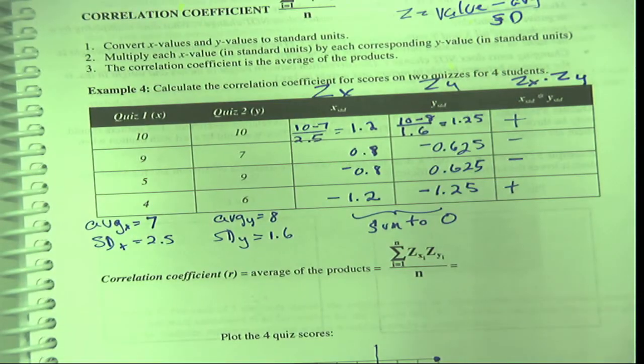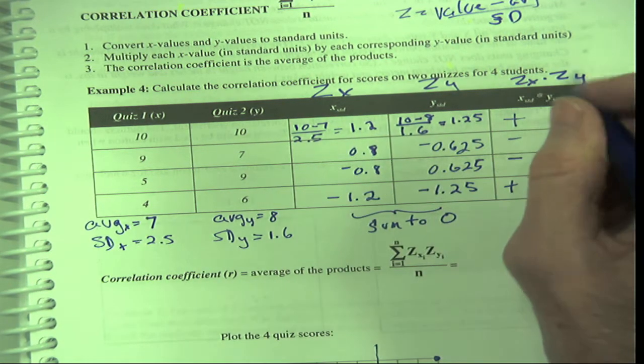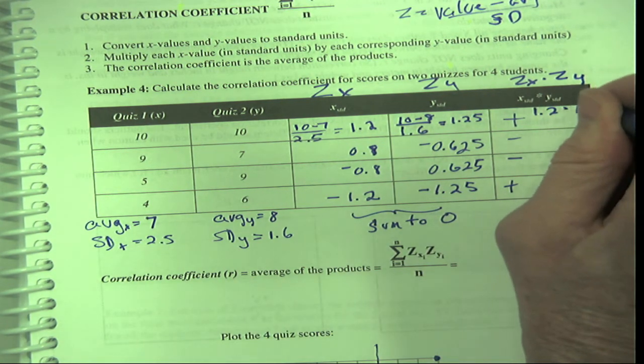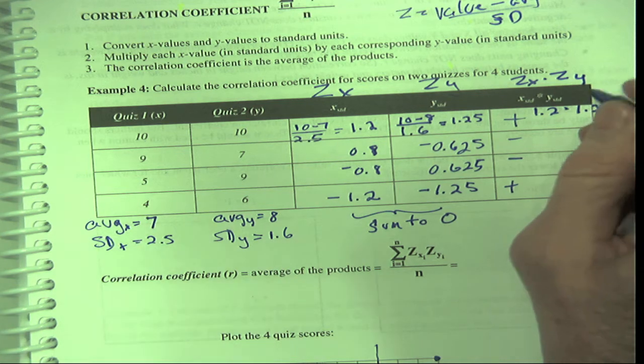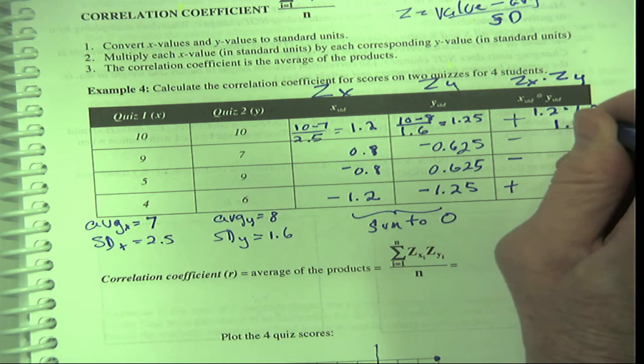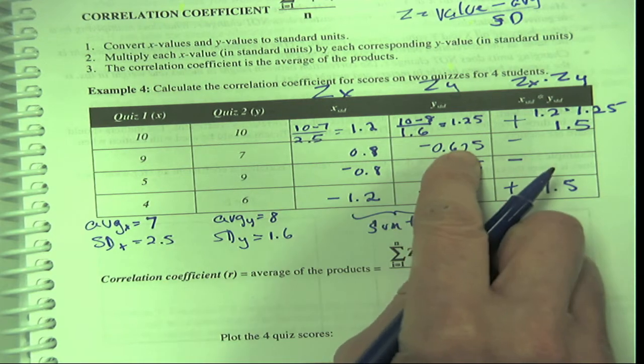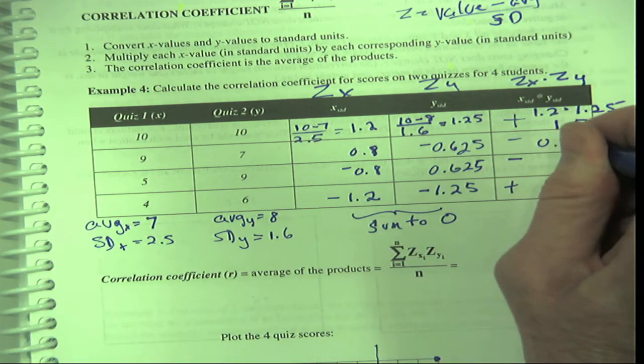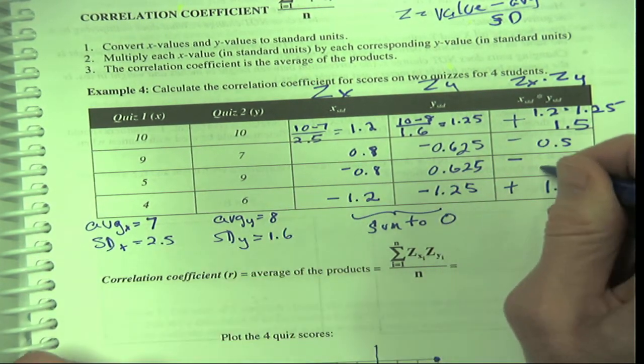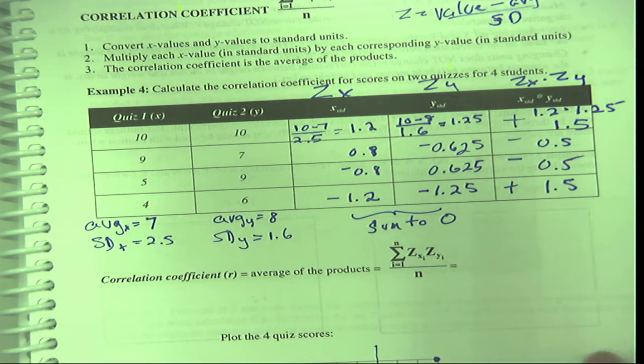All right, so let's do that. We take the product 1.2 times 1.25. And we get 1.5 here, and I got 1.5 here. And now positive times a negative, we get negative 0.5 and negative 0.5.